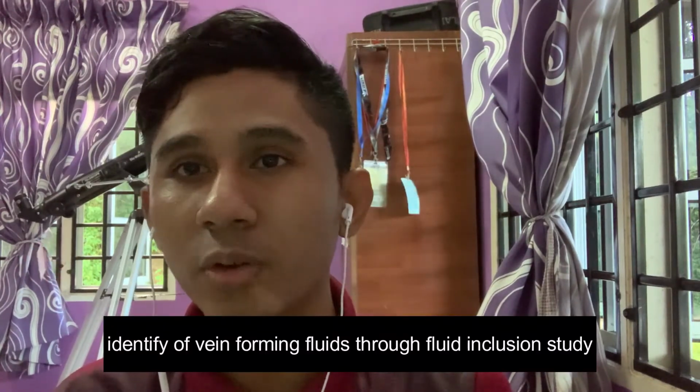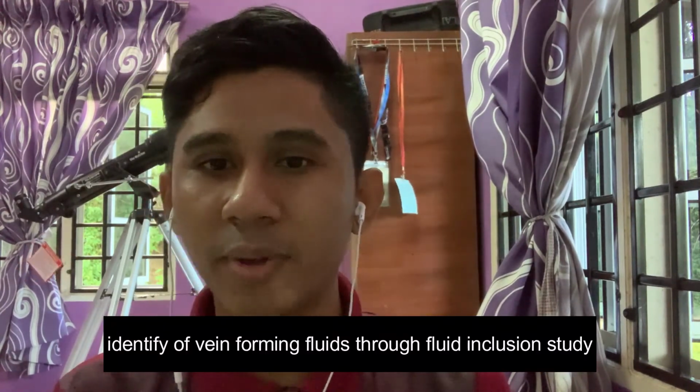Next, laser Raman also can be used to identify the vein forming fluid through the fluid inclusion study. Basically, fluid inclusions are microscopic entrapment of liquid and gas within the crystal. So the identification of inclusions will be in the transparent gems in a variety of minerals. So why is laser Raman used in this characterization? This is because the laser beam can penetrate a transparent mineral without causing any harm to its structure or composition. So this laser is used to penetrate the gem variety of minerals or crystal and collect the spectrum from the mineral inclusions inside the gemstone.